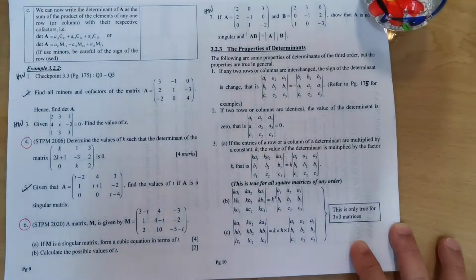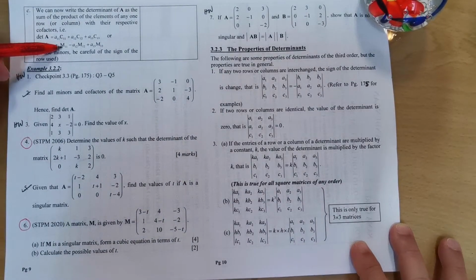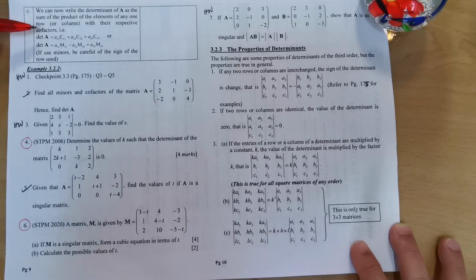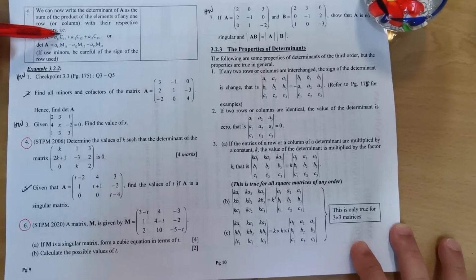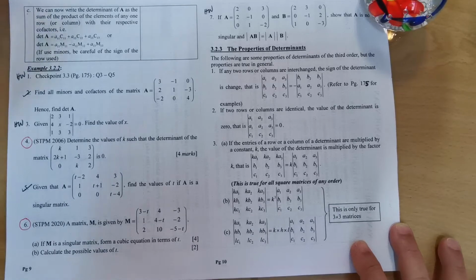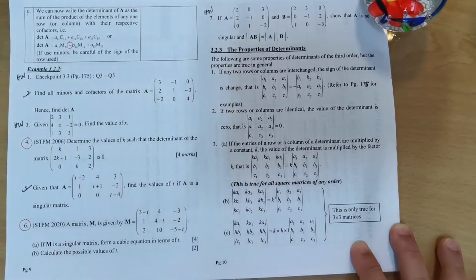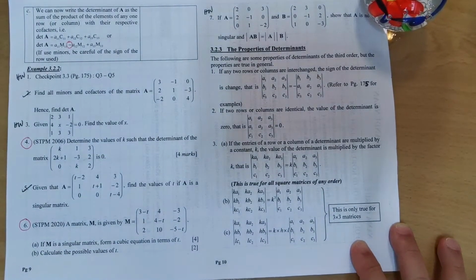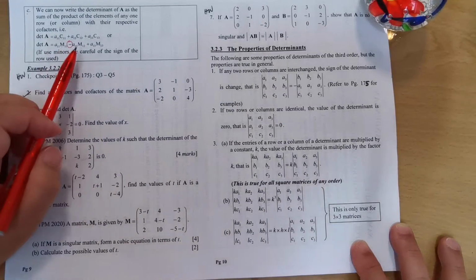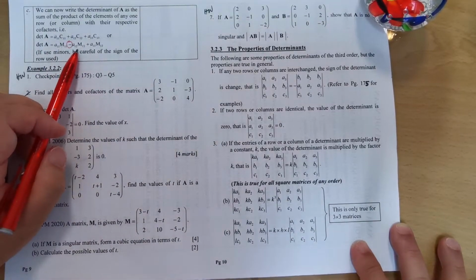Or if you use minor, it's actually the same: the element multiplied with its minor. The only different thing is the sign, because for minor we haven't added in the positive and negative sign.